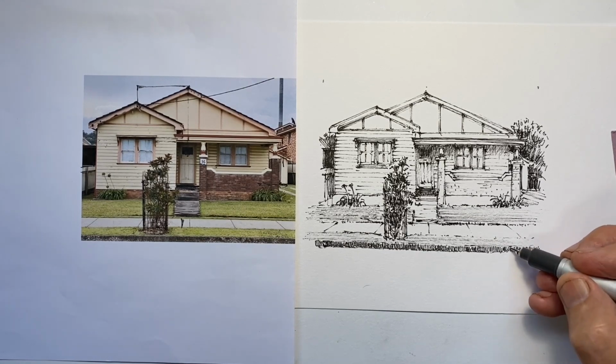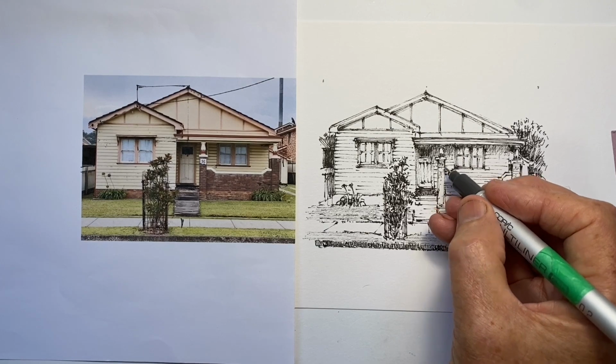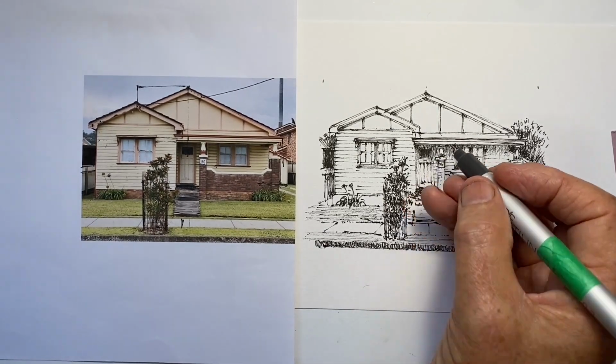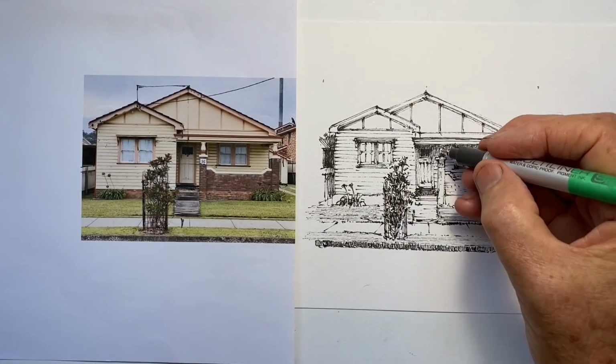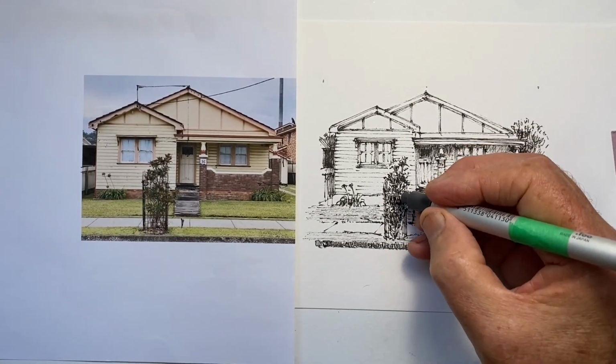I've drawn quite a few little houses like this in the last 12 months, and I really enjoy it. They're a nice little subject, and they're a great subject to work on proportions, because the shapes are often more regular, and therefore we can concentrate on that height to width ratio.